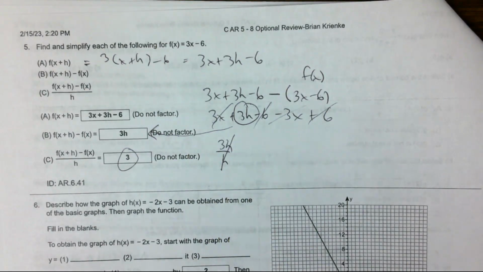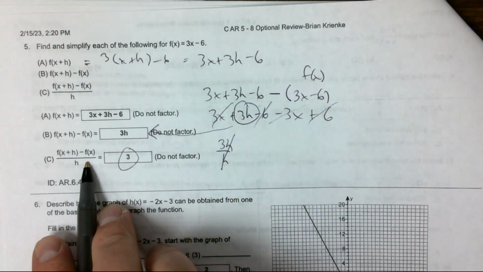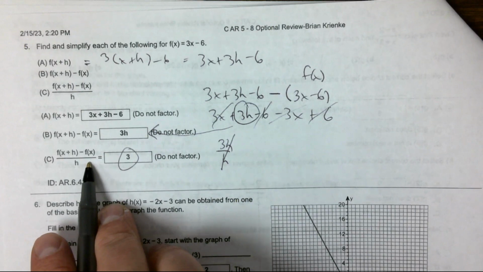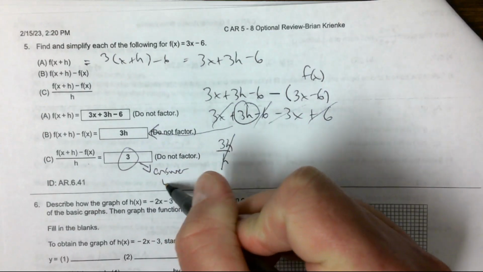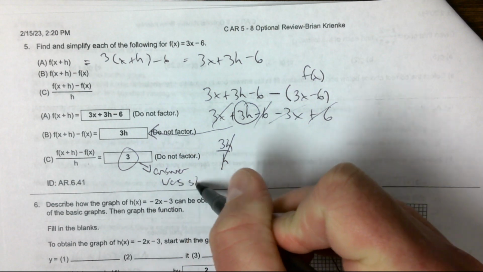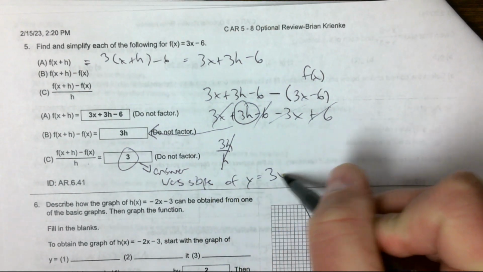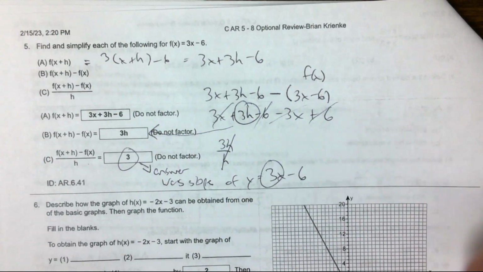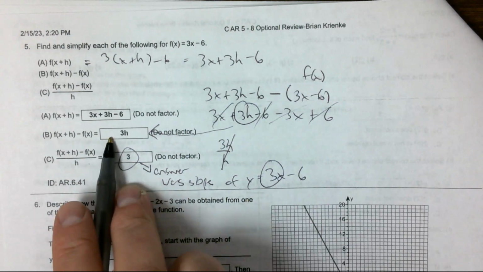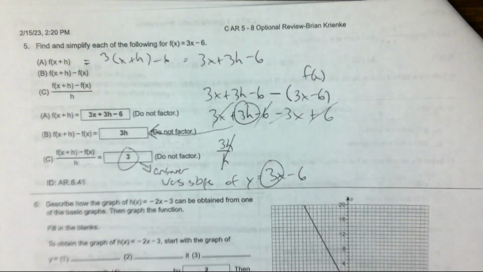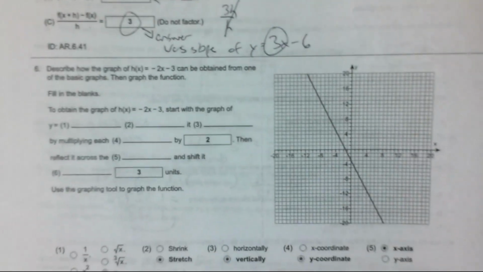If you remember from a long time ago, for this one part, you could think this answer was the slope of y equal 3x minus 6. So it's just the 3. And then if you work backwards, 3h, and then so forth. Okay, so that was section 6.